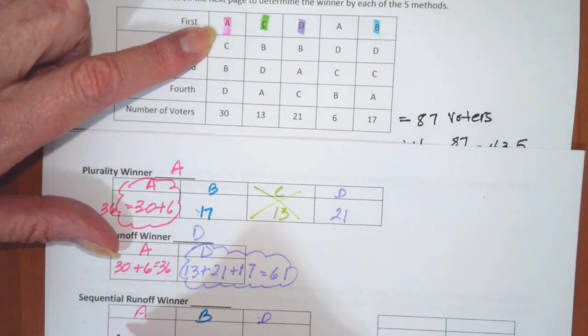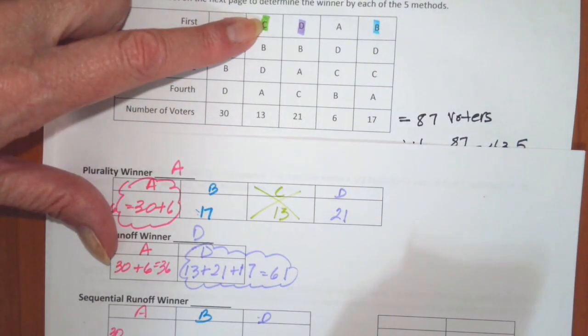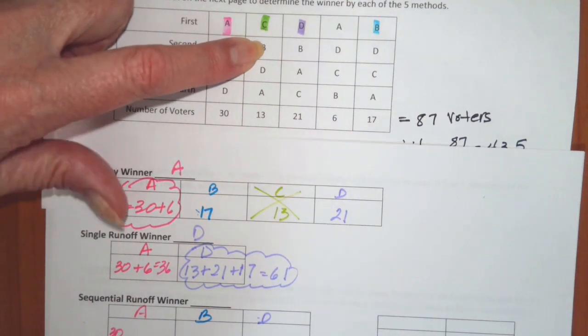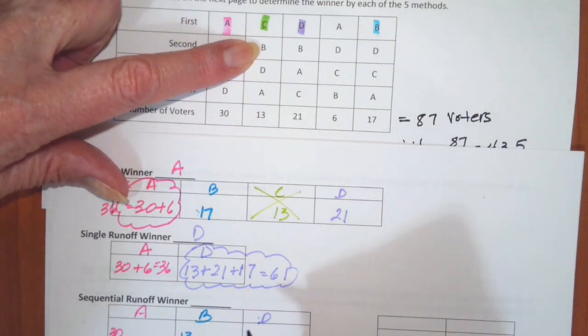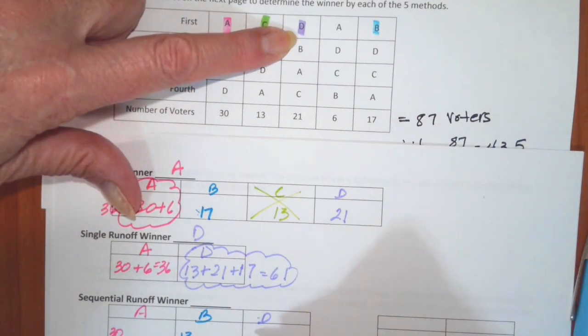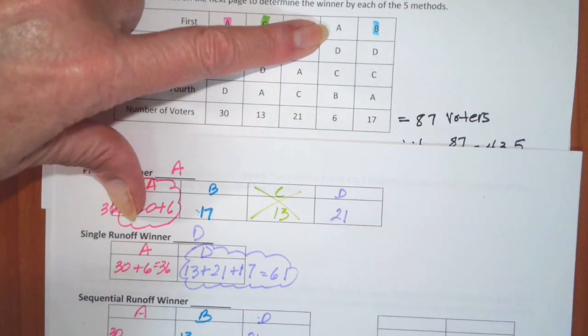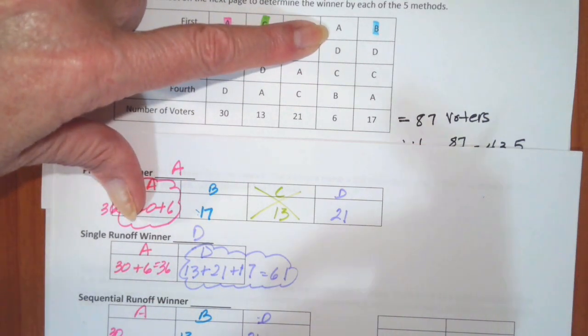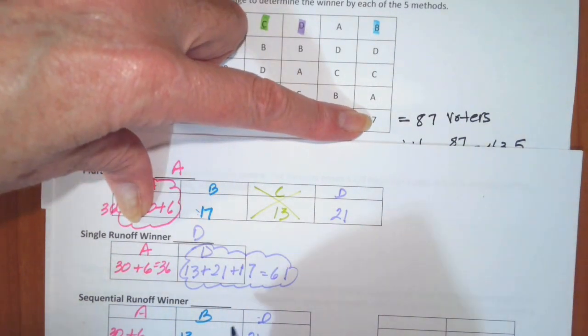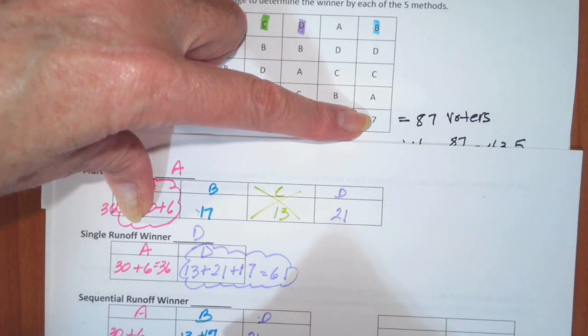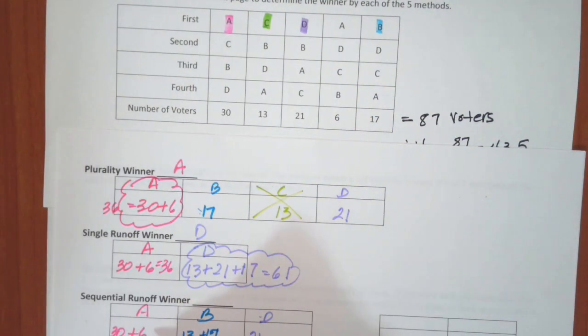Okay, so A got 30 from the first column. From the second column, C is not there. B comes in next, so B gets those 13 votes. D came in first here, so D gets the 21. A came in first here, so A gets the 6. And here B got the 17. Okay, so this is 36. Excuse me, this is 30. And this is 21. So now D is out of the running.